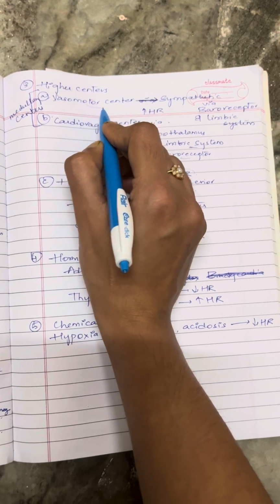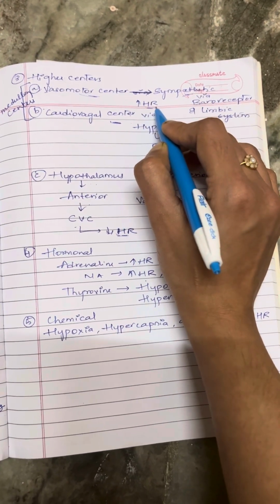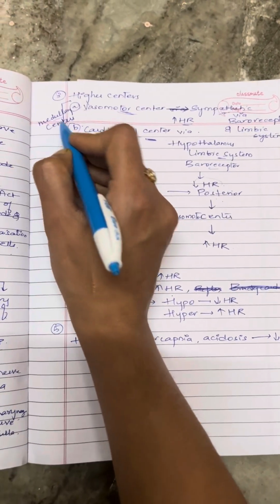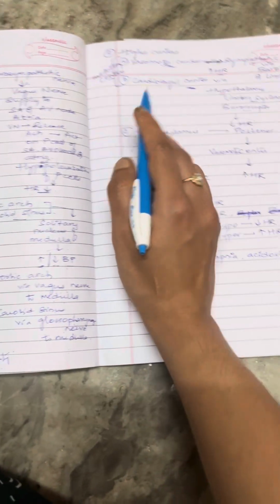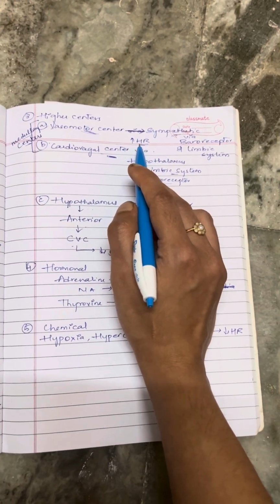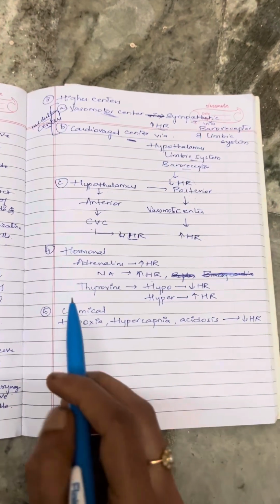And the other one is the vasomotor center. It's going to act via the sympathetic, and it's going to increase the heart rate. So this vasomotor center and the cardiogenic centers are the medullary centers that we were talking about here. Okay, so it goes via these, and it regulates based on the function, what to do when it needs to increase the heart rate, decrease the heart rate and do all the other stuff.